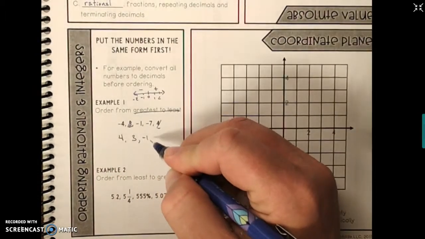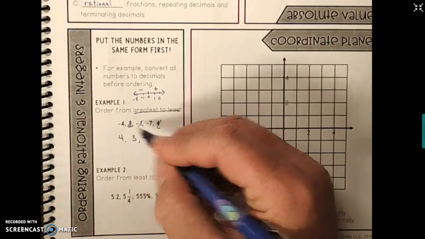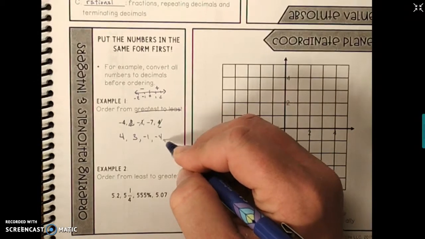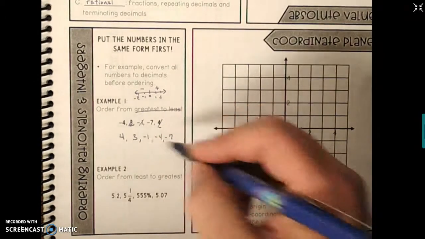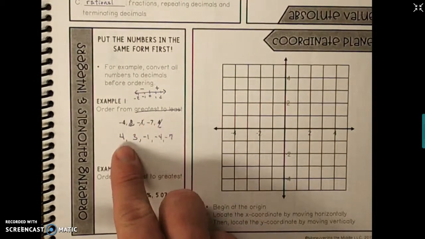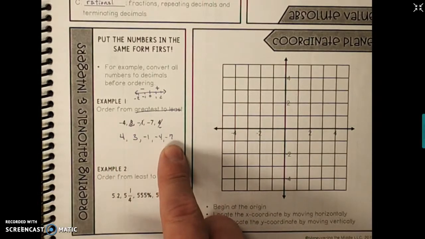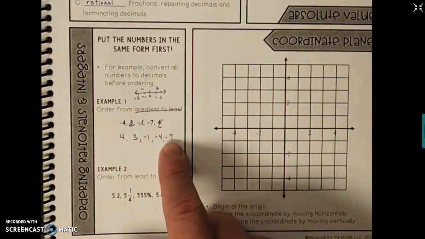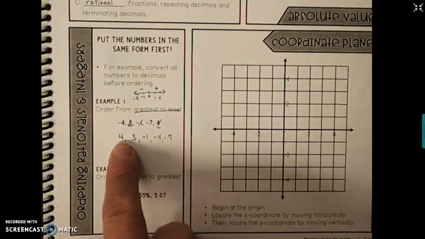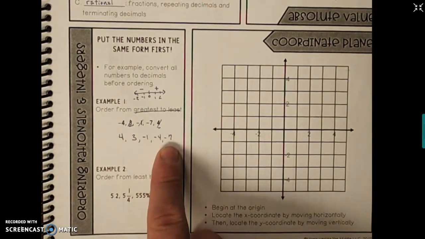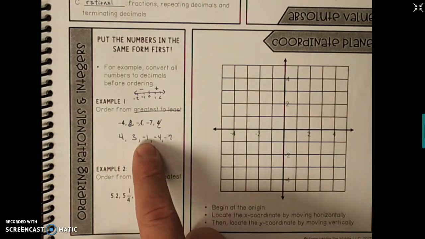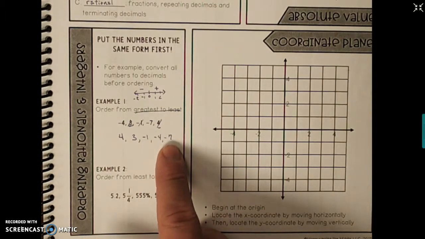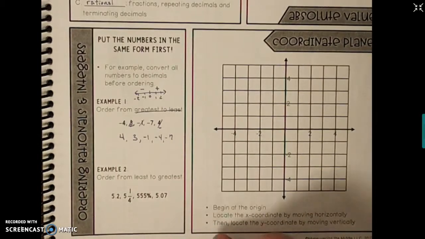So -1, which means -4 must be bigger than -7, which makes this the order from greatest to least. And we're talking about the value, not the number. I'd rather have $4 than -7. That means I owe somebody $7. I'd rather owe somebody $1 than $7. That's one way you can think of it to help you remember that.